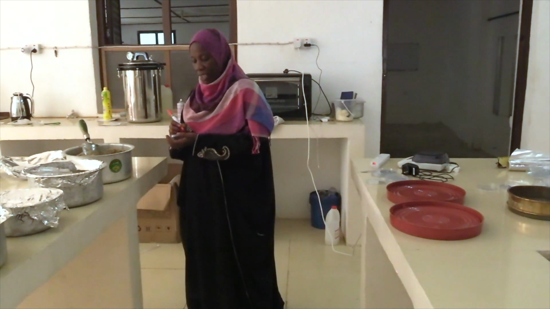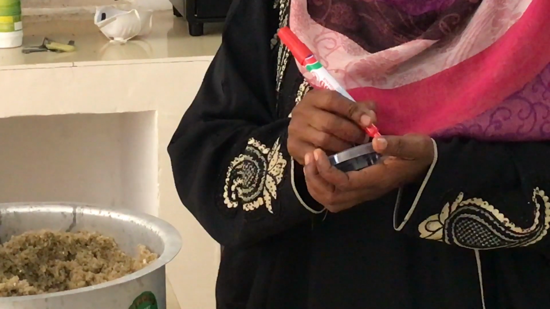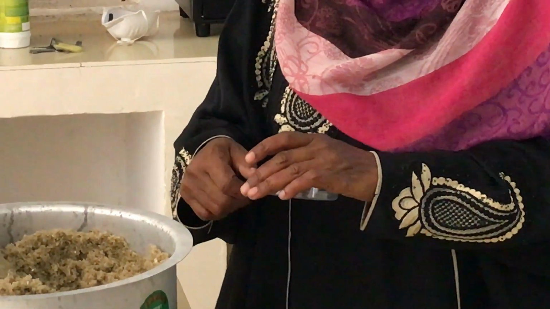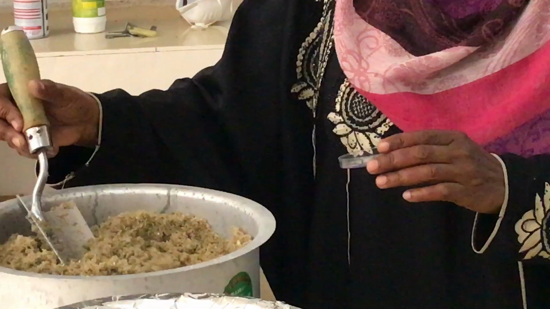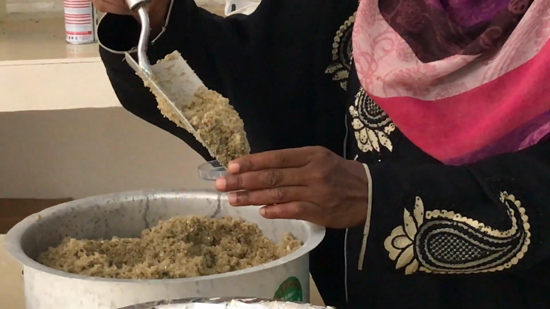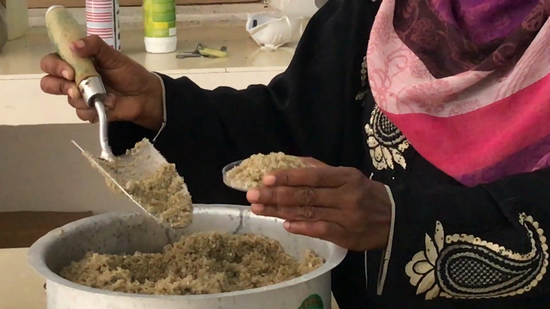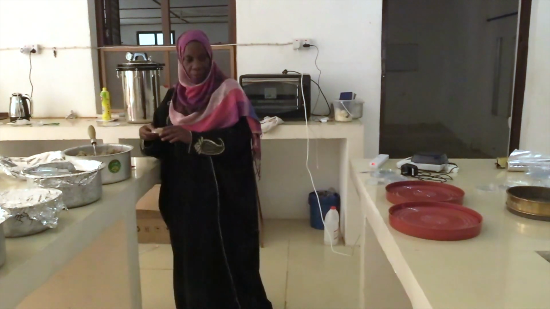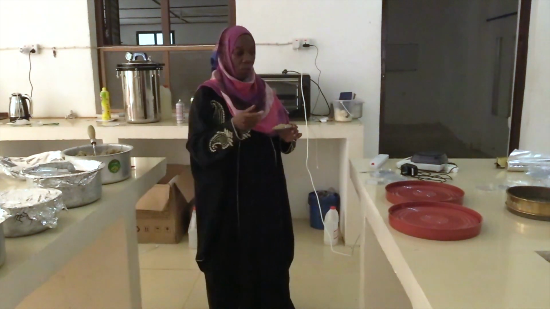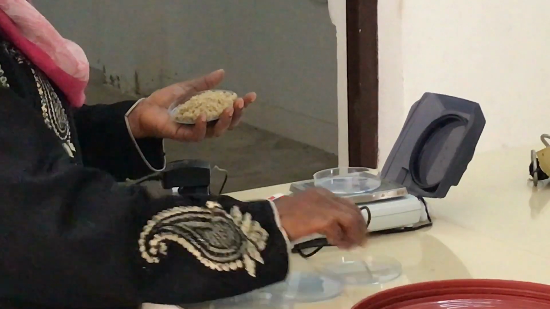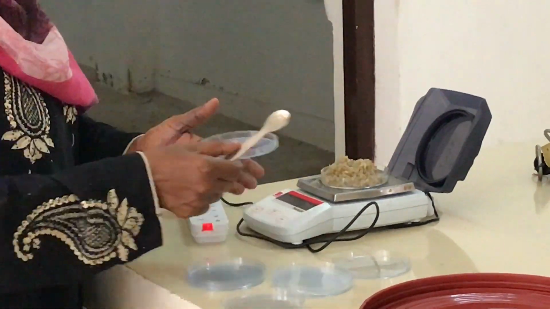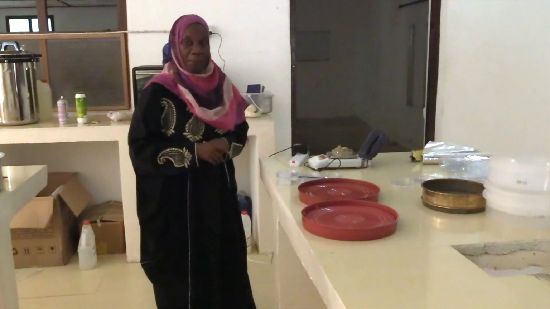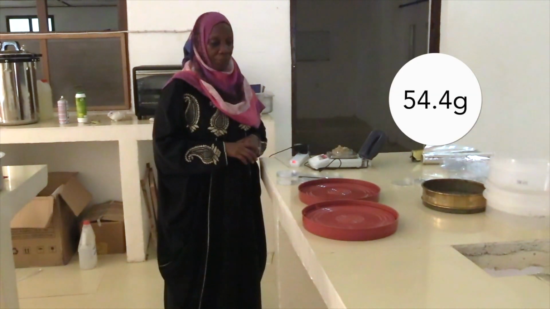So this is bed trust number 5. So here we should also put bed number 5. And we tag a little bit amount of this replicate. Just a little bit. So this is our number 5. And we count them, and we're going to measure all the sample here. So we have the mass of this sample, our subsample is 54.4.